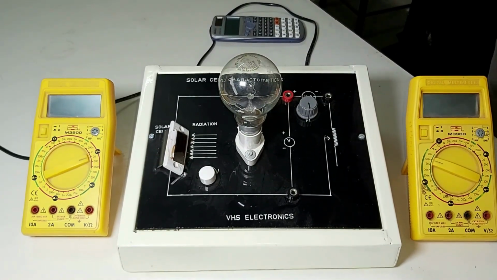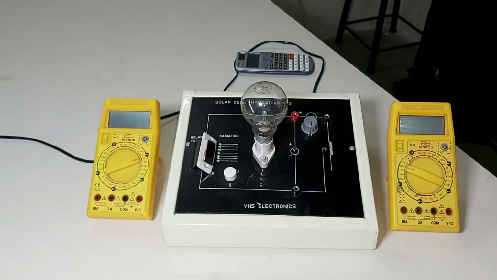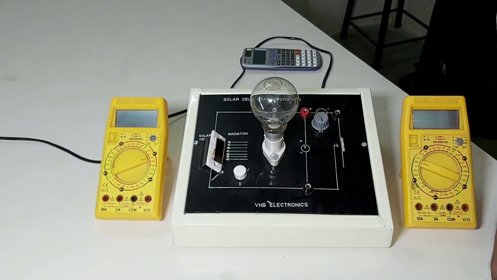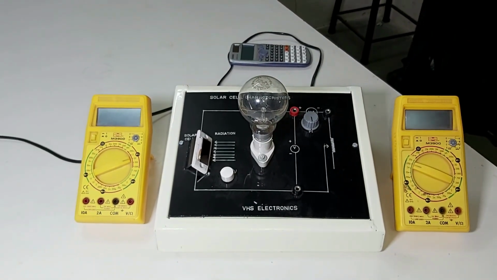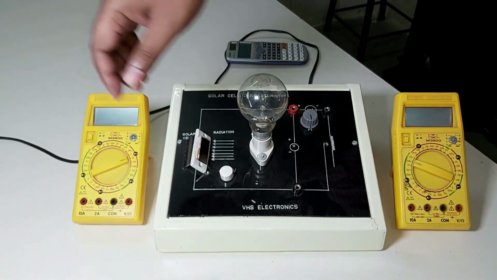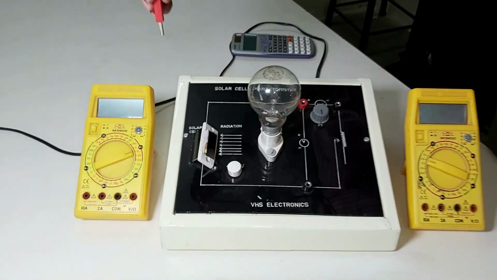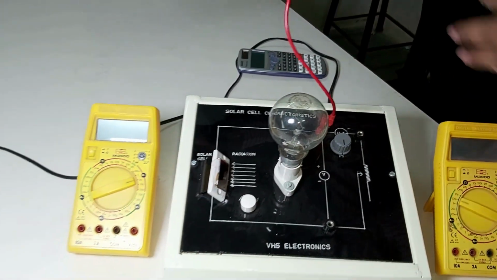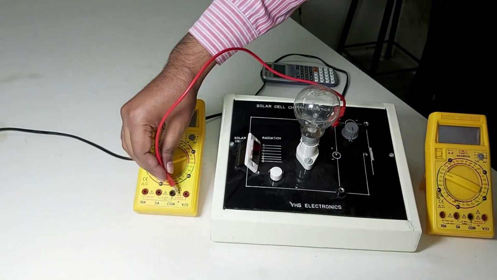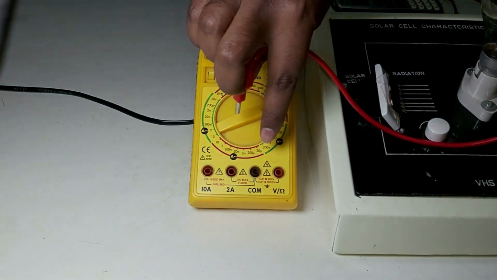Alright, so now we will make connections using different cables. This device, you might be familiar with. These are multimeters which can be used as a voltmeter and ammeter here. So first I will connect the voltmeter. The positive of this solar cell will be connected to the positive of the voltmeter. Now see here there are different points to connect, but out of that where to connect?